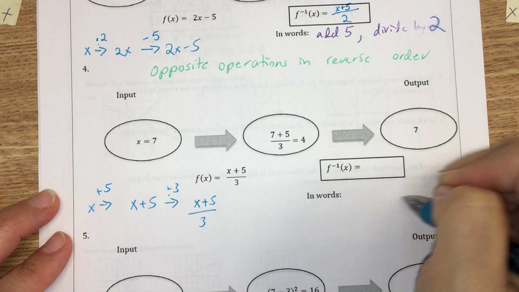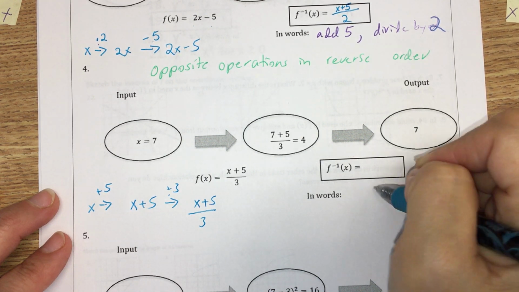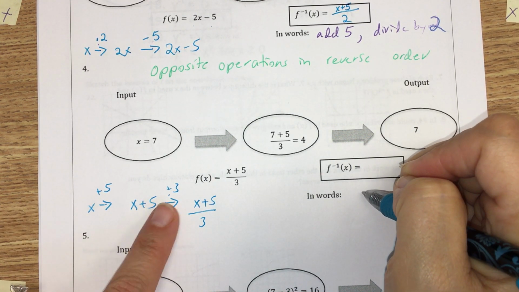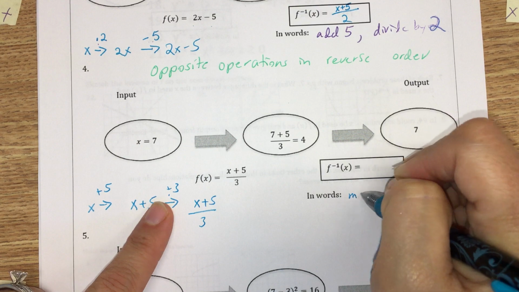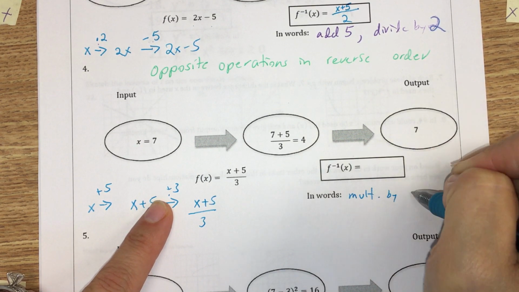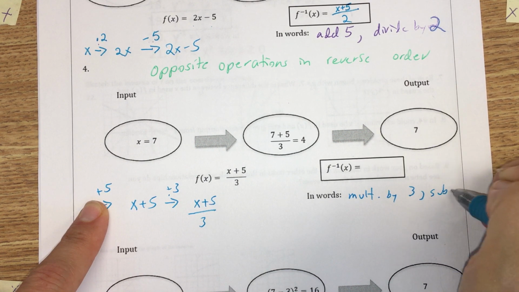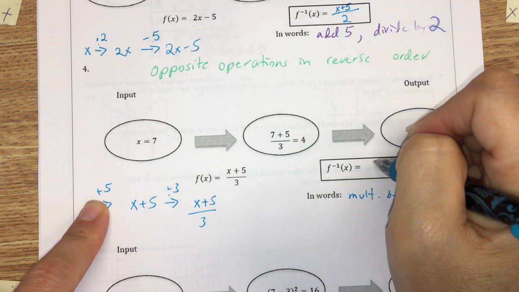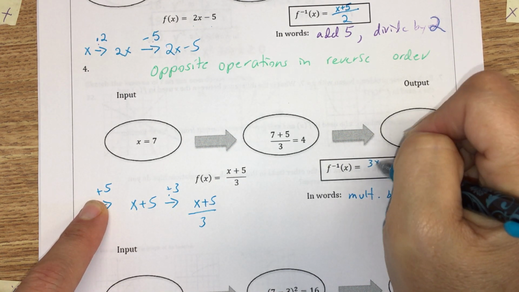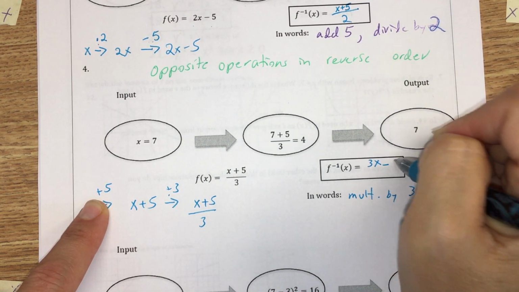So in words, to undo this function, first, what's the opposite of dividing by 3? That would be multiplying by 3. And then the opposite of adding 5 would be to subtract 5. So first multiply by 3 would be 3x. Then subtract 5 would be minus 5.